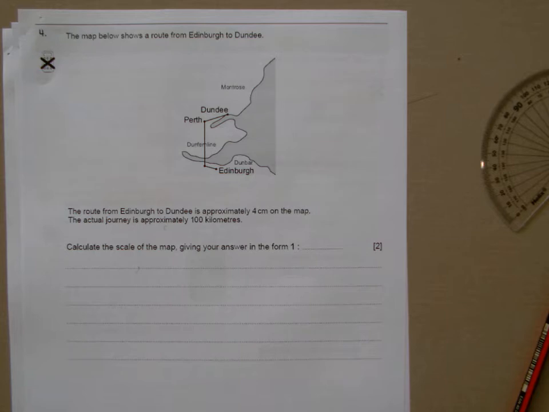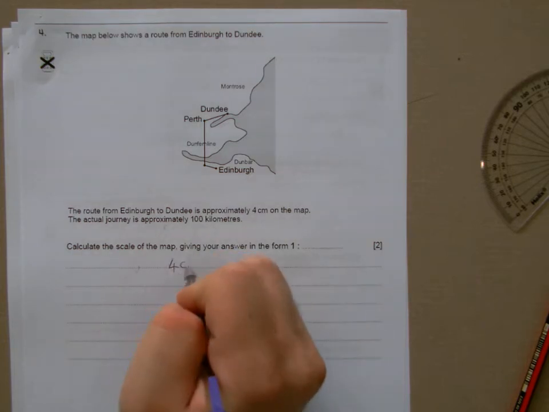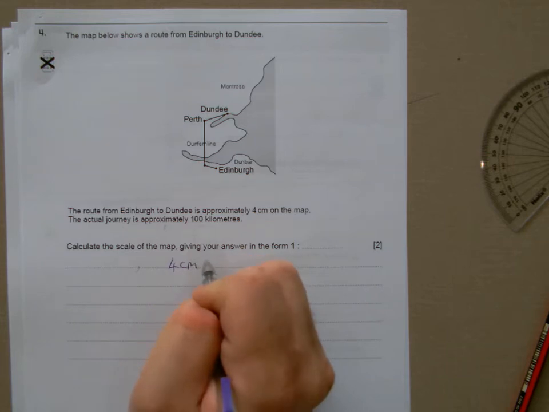The map shows a route from Edinburgh to Dundee, and we've got the route here. It's approximately 4 centimetres on the map, but the actual journey is approximately 100 kilometres. Calculate the scale of the map, giving your answer in the form 1 to something. Well, in this case, we are told that 4 centimetres represents 100 kilometres.